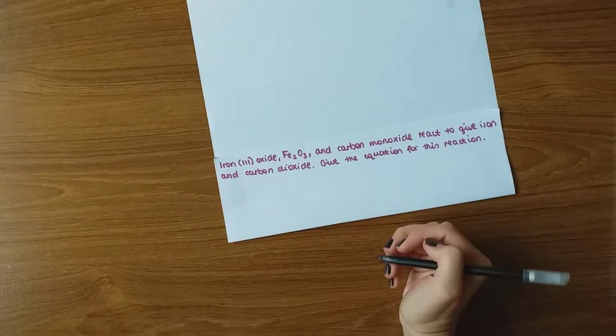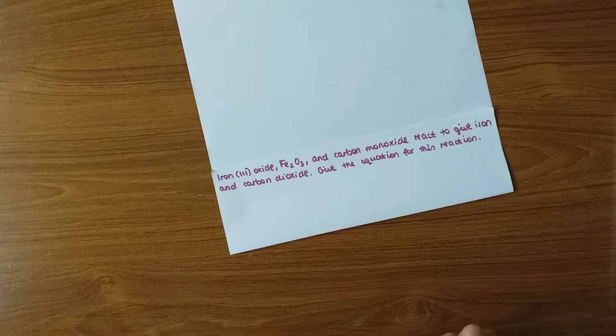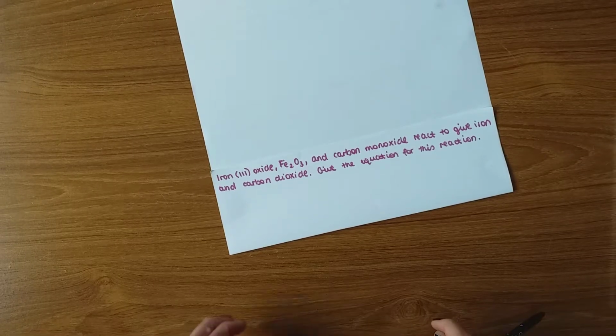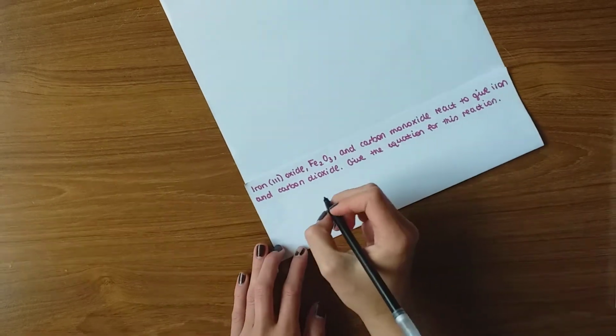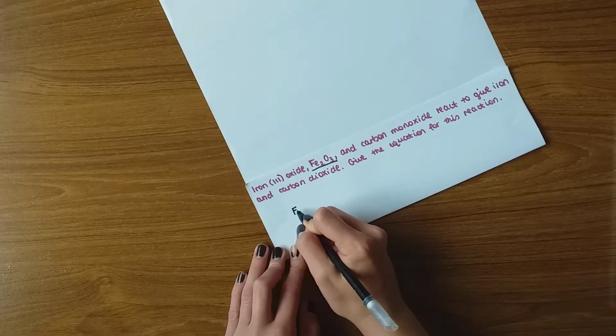So this is the first question I found. It says iron oxide and carbon monoxide react to give iron and carbon dioxide. Give the equation for this reaction. So the first thing we know is that iron oxide is Fe2O3, so we can write that down.